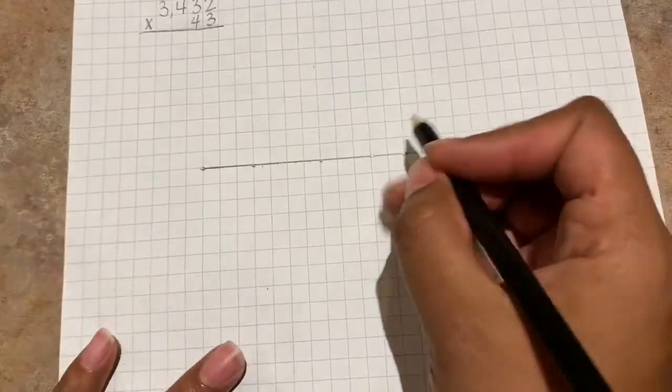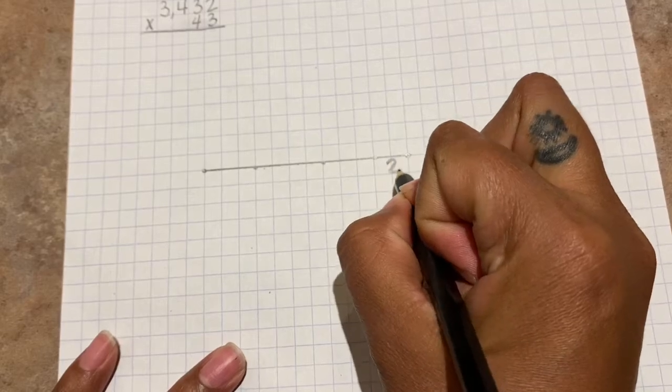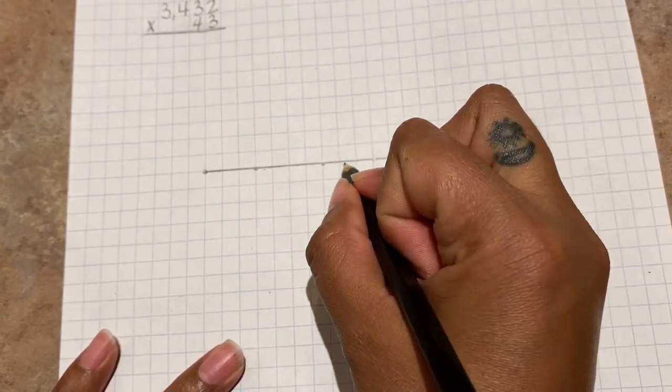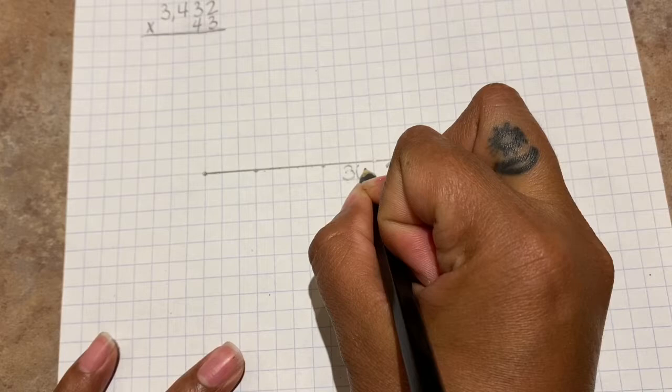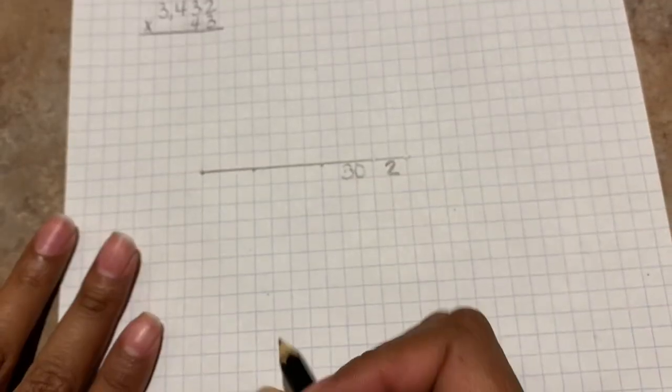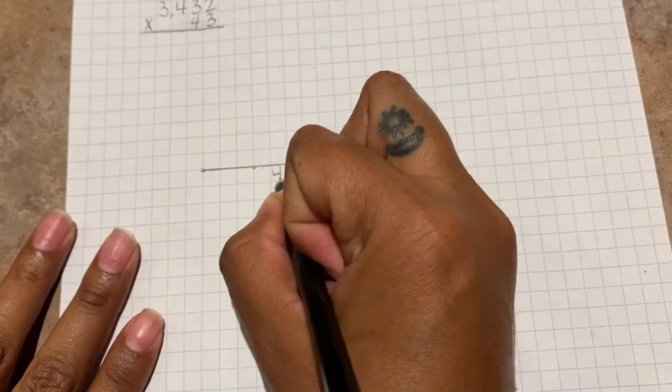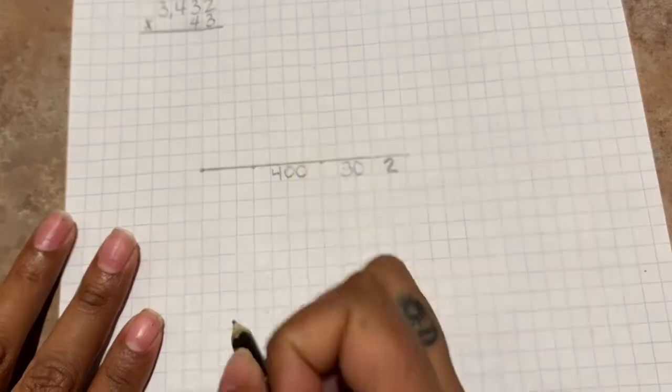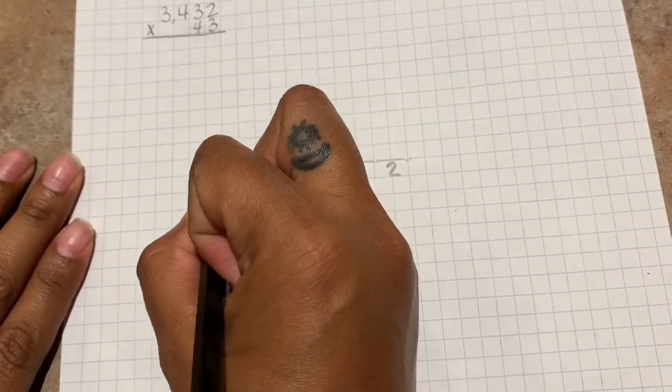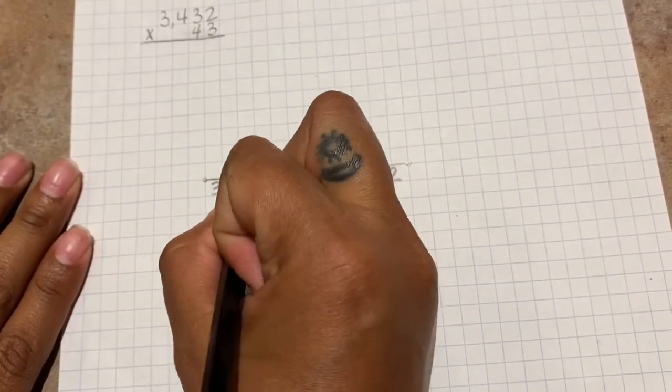And so I have 2 units, I have 3 tenths, I have 4 hundredths, and I have 3 thousandths.